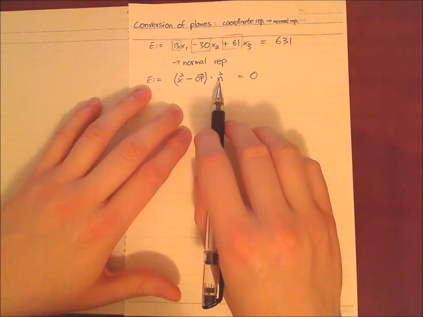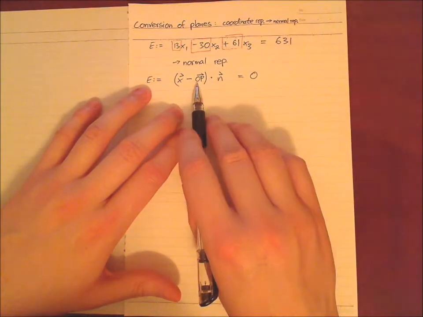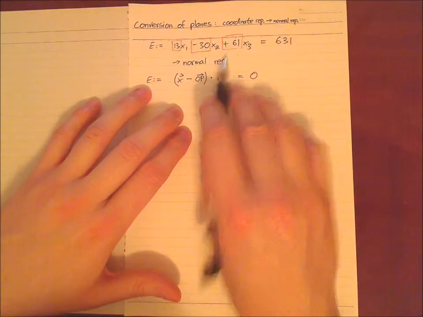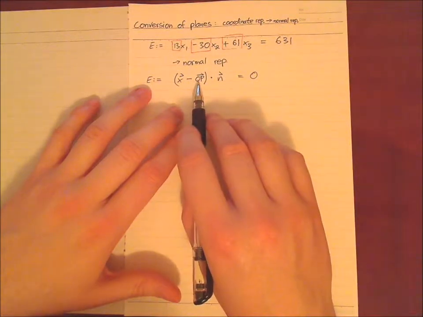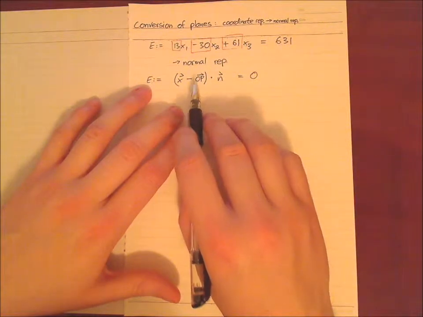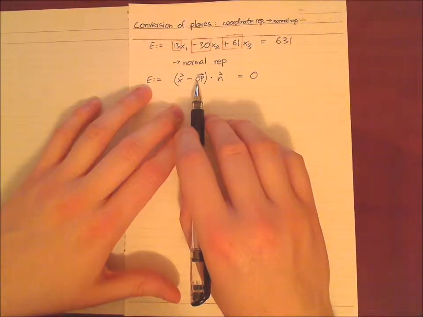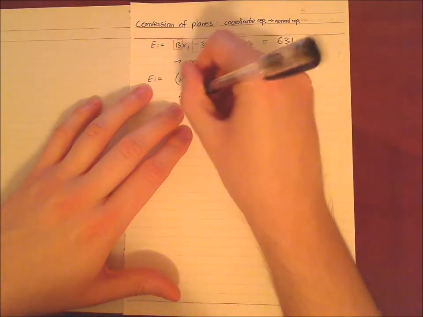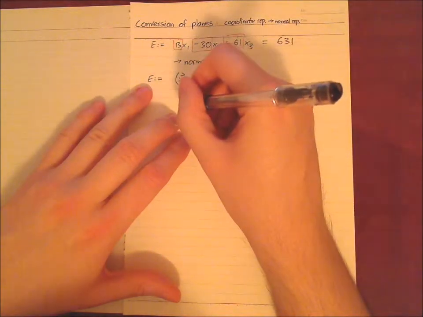n is the normal vector, and this is the support vector, and then we just have to find out the normal vector. We already know it from the coordinate representation, right? And the support vector we don't know yet, but of course we can calculate it very quickly actually. So n we know.